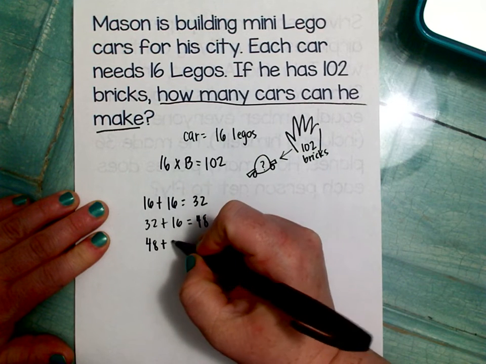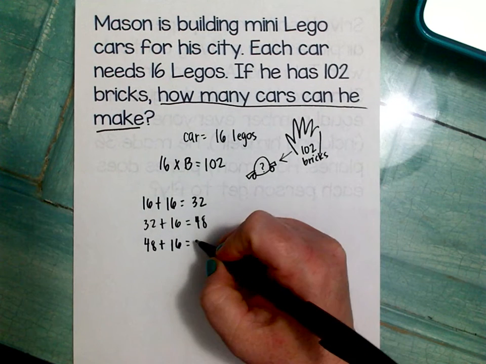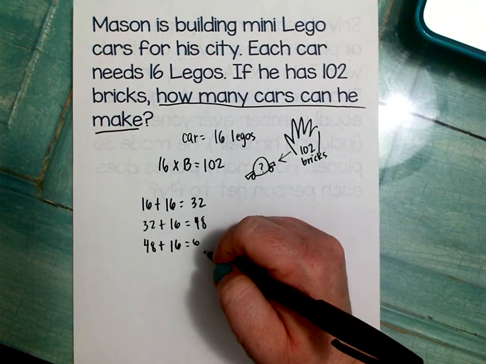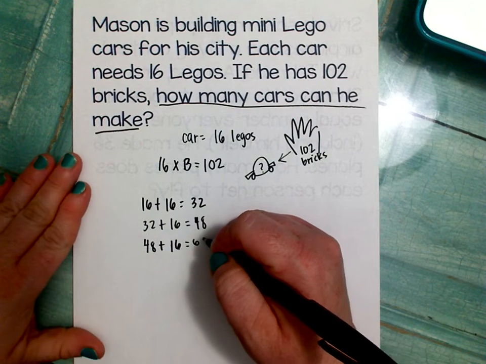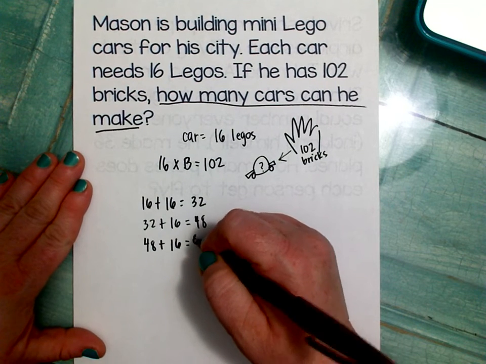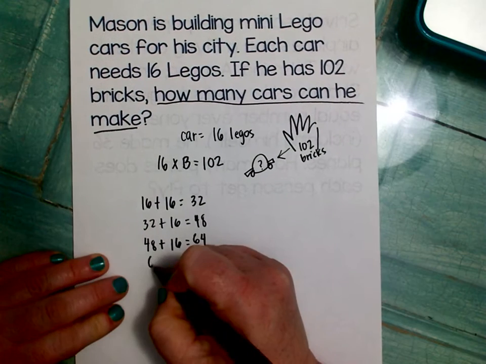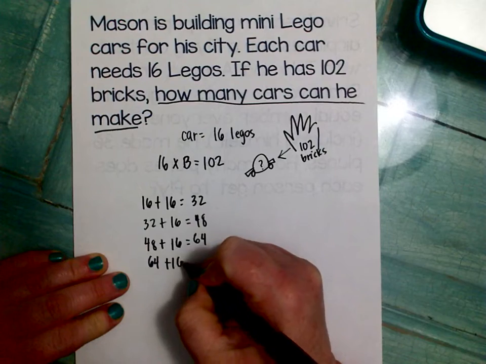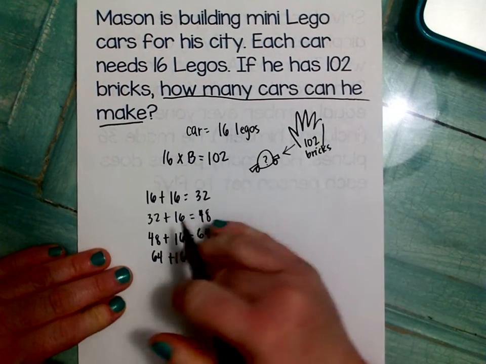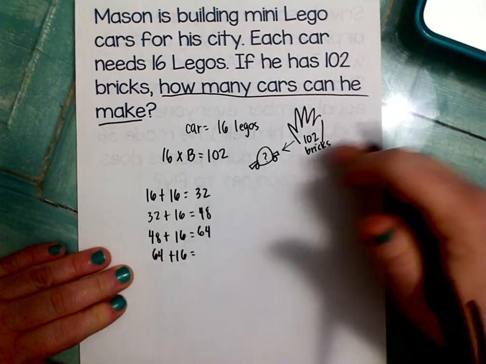Then 32 plus 16, that's 48. 48 plus 16. Sorry, guys. It's 64. 64 plus 16. And again, if you can't do this in your head, you can show your work off to the side.